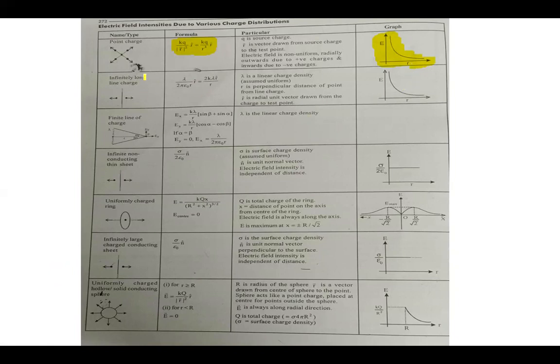Next, infinitely long line charge. This is for a point charge. So in that case, lambda is equal to 2 pi epsilon naught R, lambda is equal to 2 pi epsilon naught R into R. So that's it, since it is inversely proportional, it keeps decreasing.